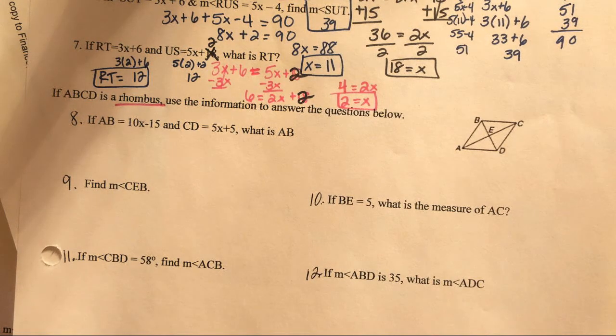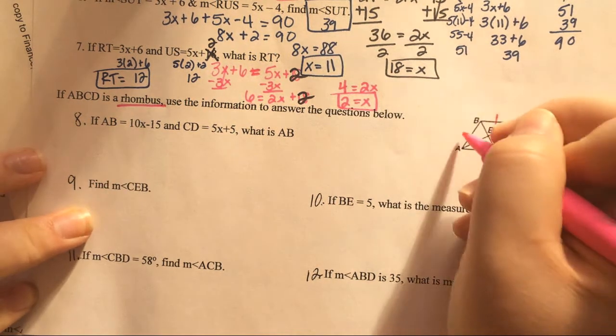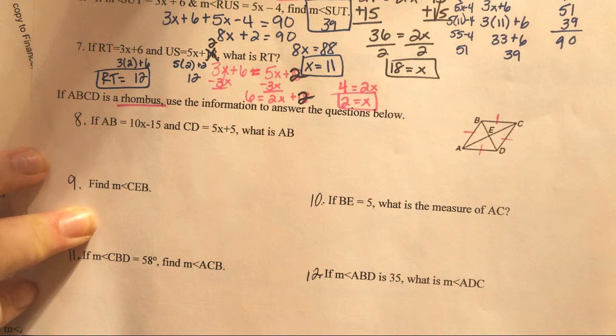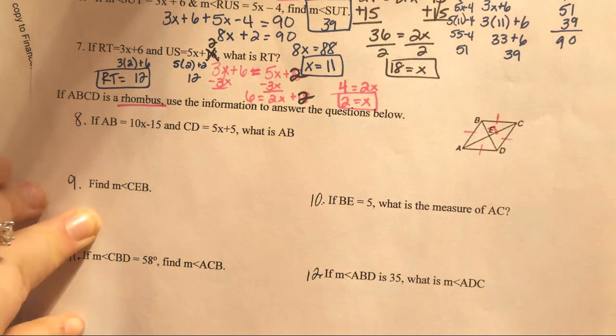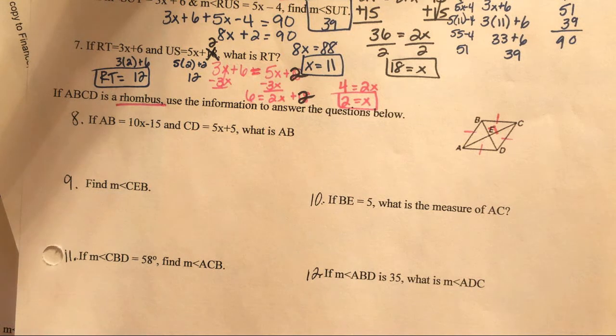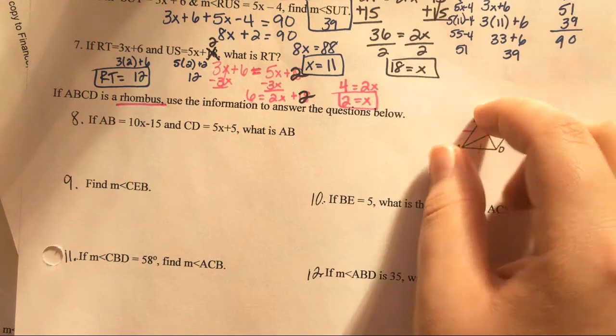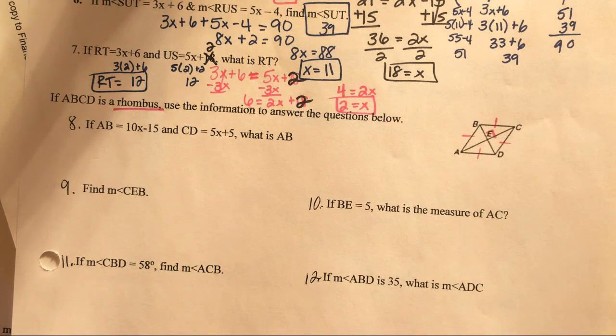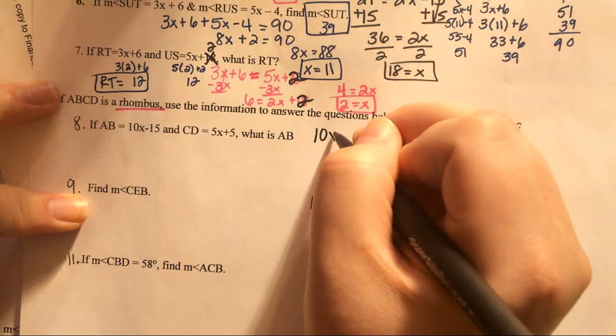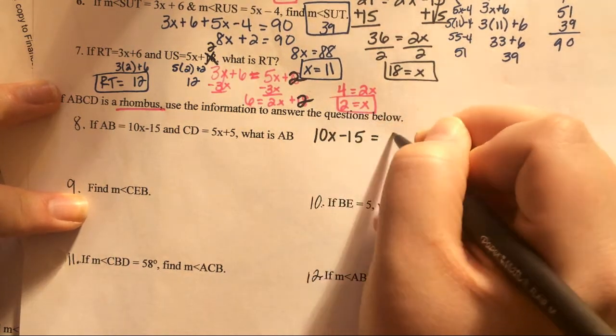Well, if it really is a rhombus, I know that all 4 sides are congruent. And I also know the diagonals are perpendicular to each other, so I added in my right angle. Okay, they tell me the length of AB and the length of CD. I know those two sides should be equal. So for my first problem, number 8, I'm going to do 10x minus 15 equals 5x plus 5.